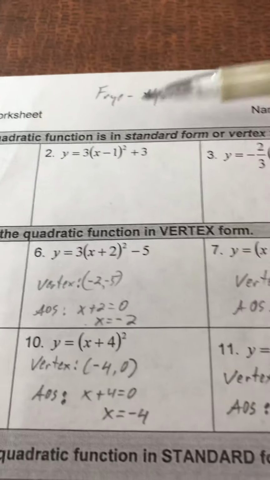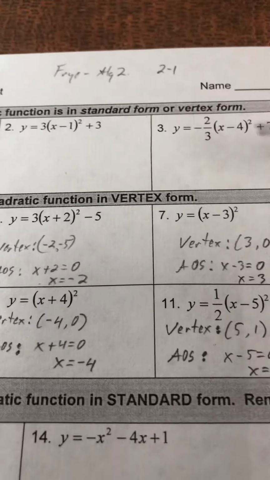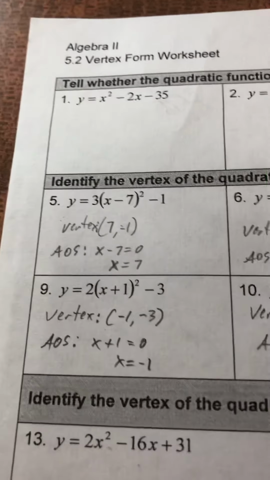Okay, Algebra 2 students, for Mr. Fry, we are not worried about 1, 2, and 3 quite yet. Later in the week we'll get that, but I want to go through 5 through 12 real quick.